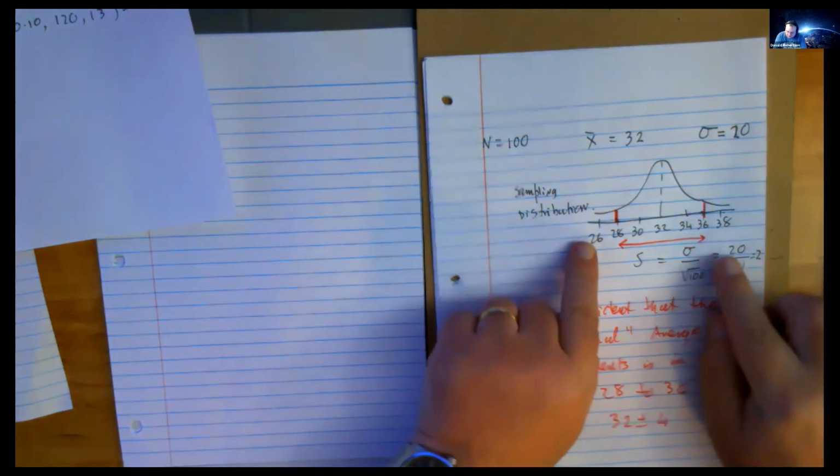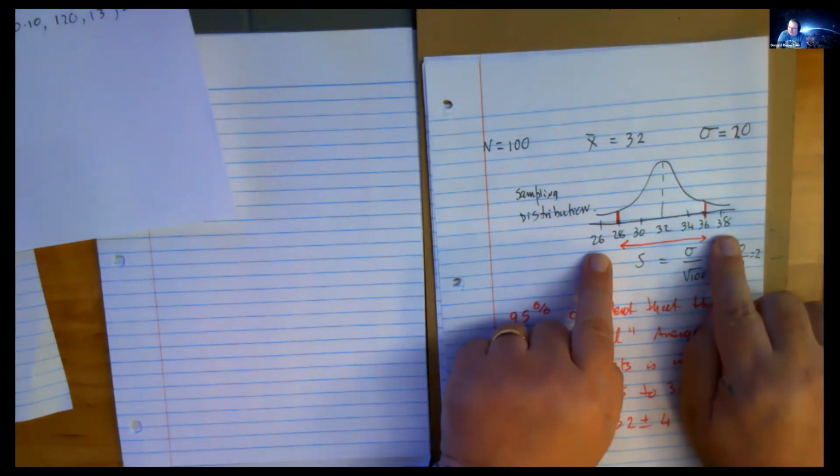Wouldn't I do 3 standard deviations away from the mean? Wouldn't I be almost certain that the average age is 26 to 38? Would that make sense? 2 standard deviations, 95% sure the right answer's in there? Isn't 3 standard deviations almost everybody? So I'm almost certain.